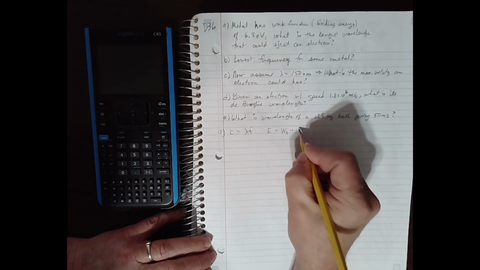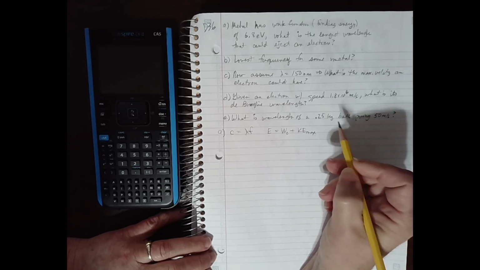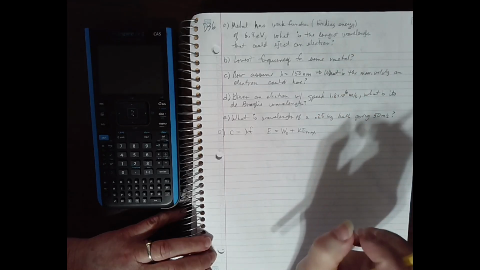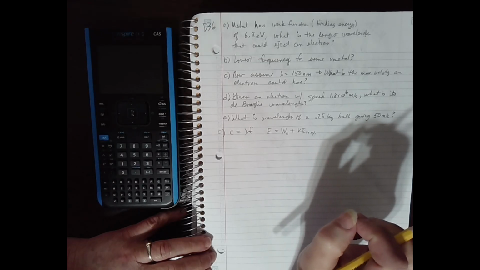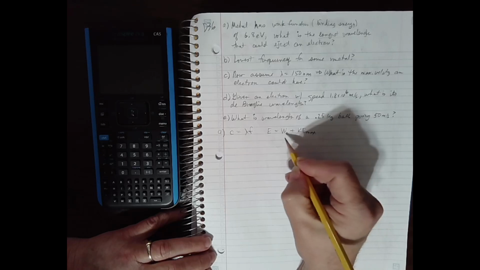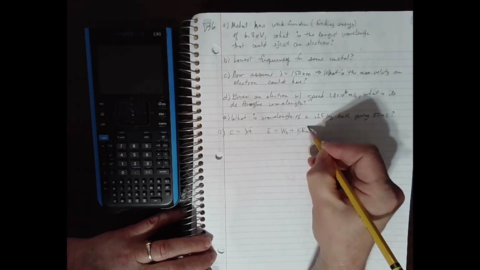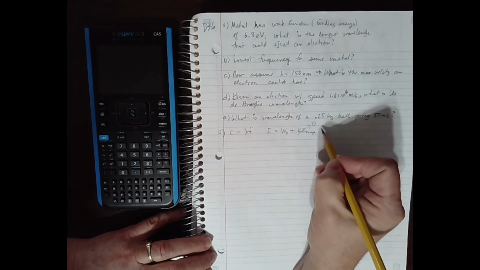is W naught plus KE max. Right, and so the longest wavelength, we were looking for the least amount of energy to give it, right? That would correspond to the longest wavelength. And so the least amount of energy to give the metal would be when the KE max is equal to 0, right? So the electron gets out.